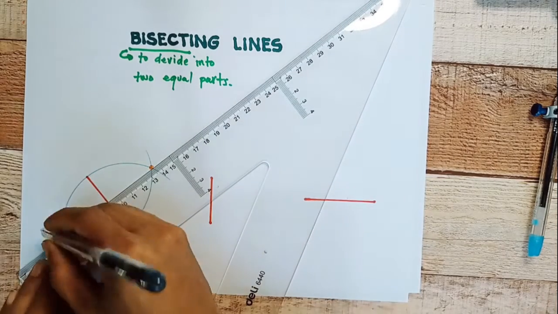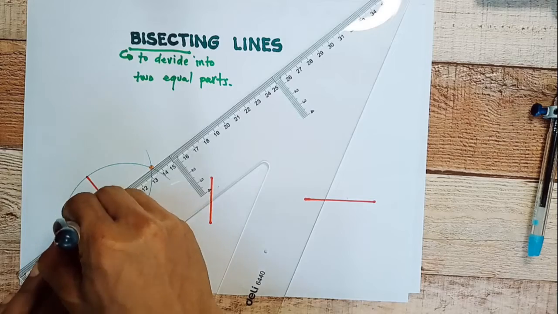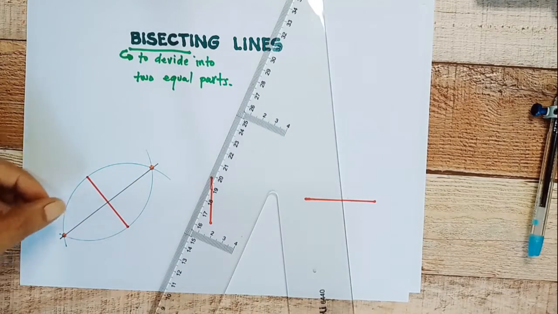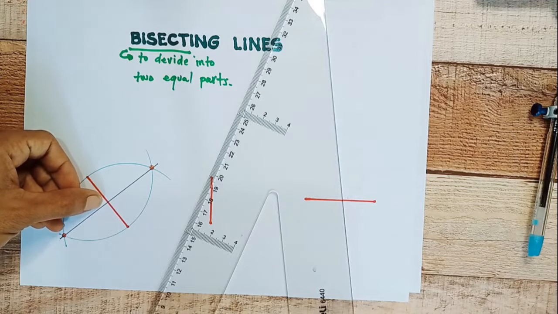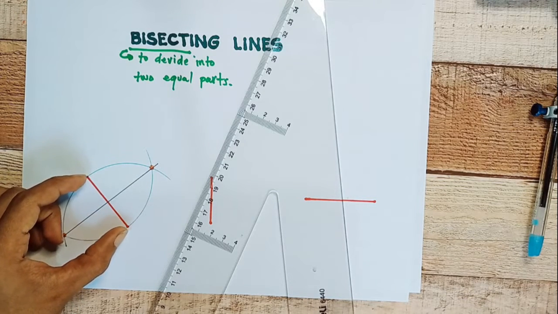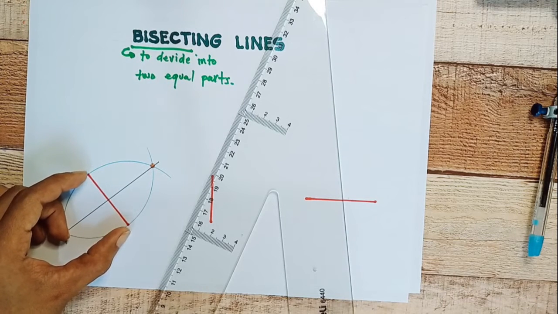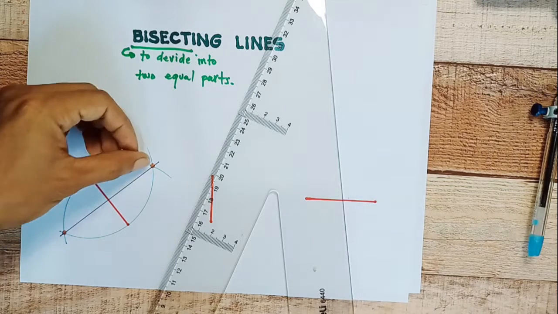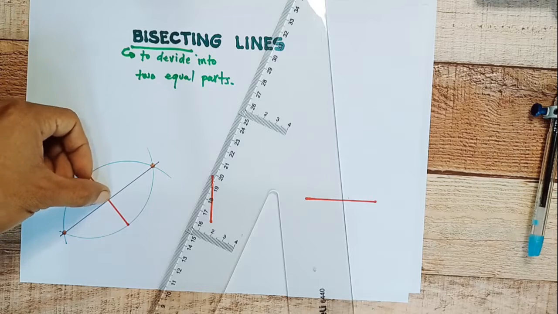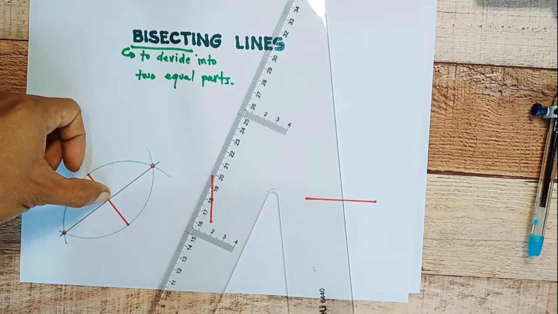There. Now this time we already bisect our indefinite line. I mean the line with indefinite measure, or distance. We were able to identify the point to bisect the line in two equal parts. So it's very simple.